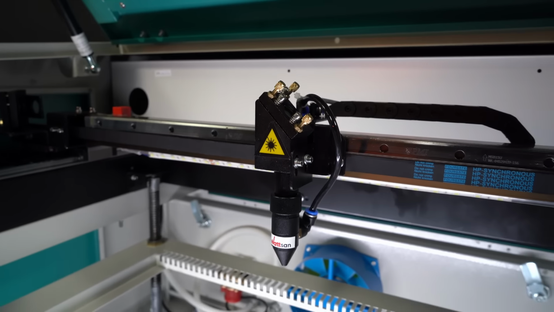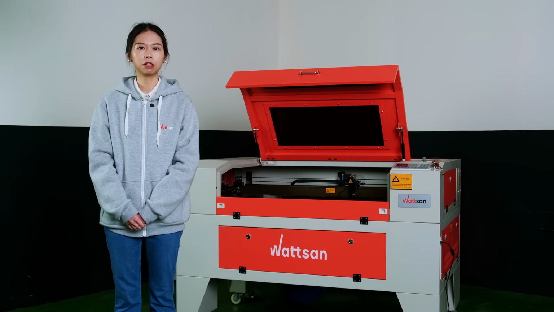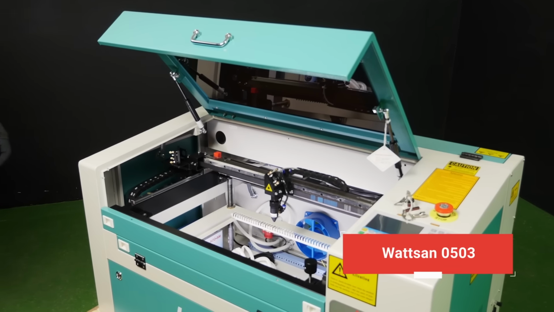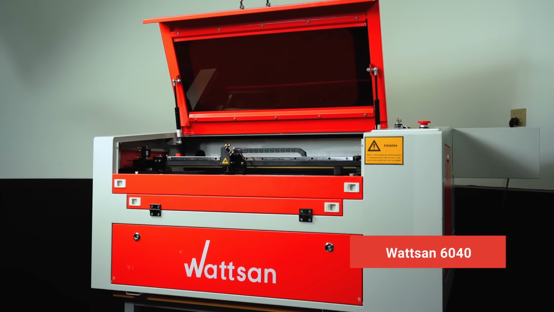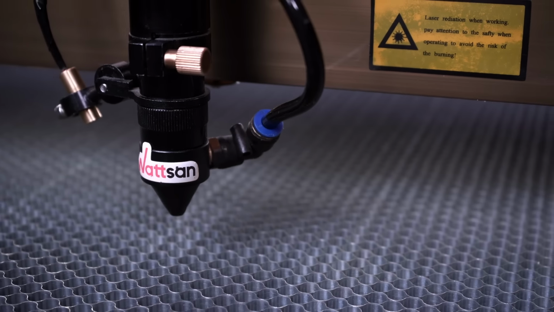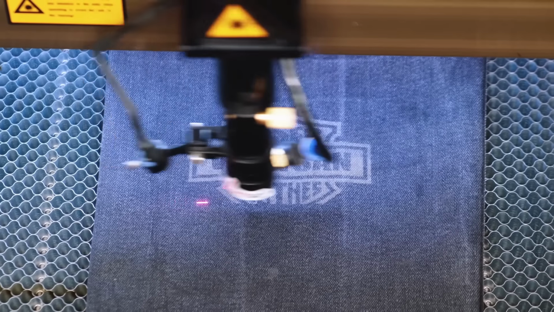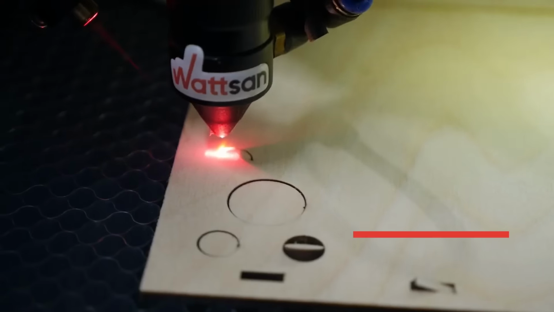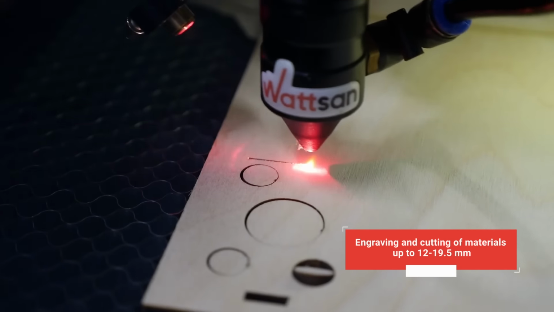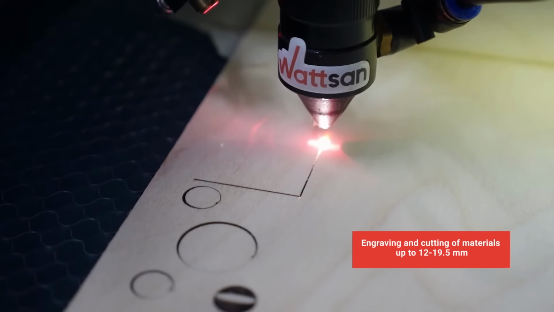These ones are installed on our tabletop engravers, Wattsan 0503 and Wattsan 6040. In the basic configuration, medium focus lenses are universal since they go for both engraving and cutting of materials up to 12 to 19.5 mm. You may find them on the majority of our machines.